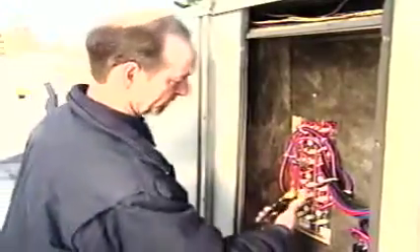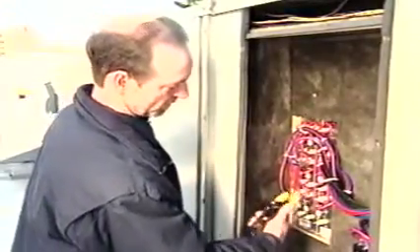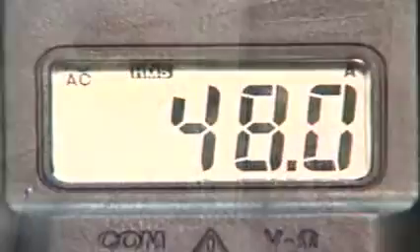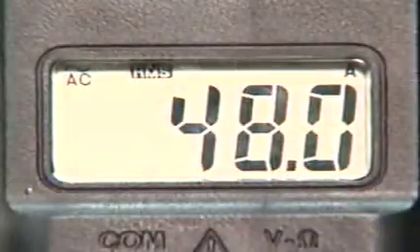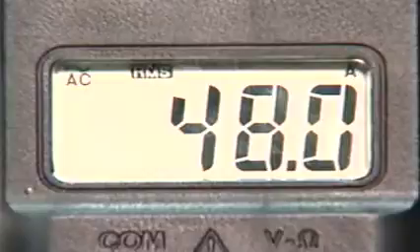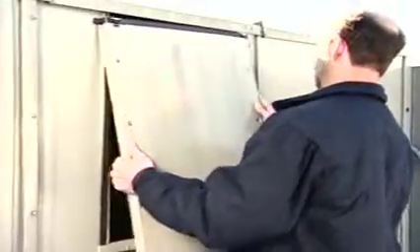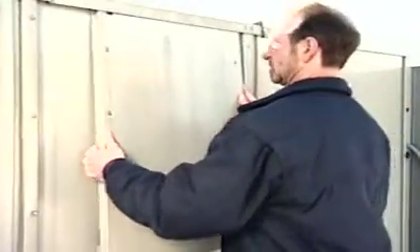Remove the lock and tag, and turn the unit back on. To test the system, allow it to run for 5 minutes, and then check the amp draw of the second strip heater. 48 amps is within range for this heater bank. Your work on the roof is complete once you have replaced the compartment panel.